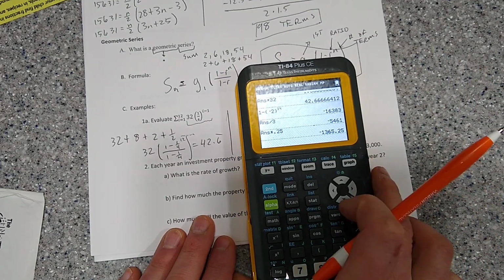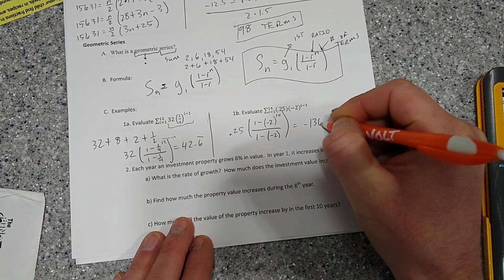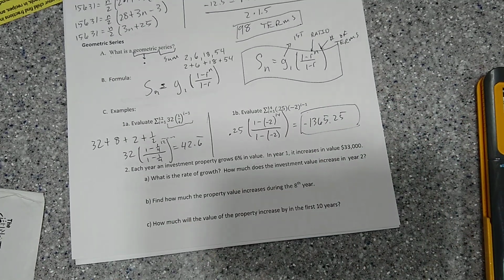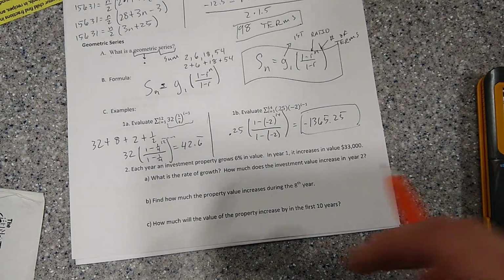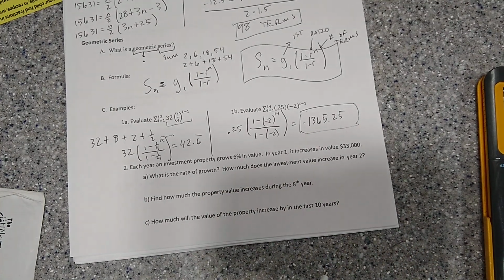And so we get a negative number here of negative 1365.25. You get the idea. After that, it's all story problems to see if we understand what's going on. So you try this next one, and then we can check it in just a second.